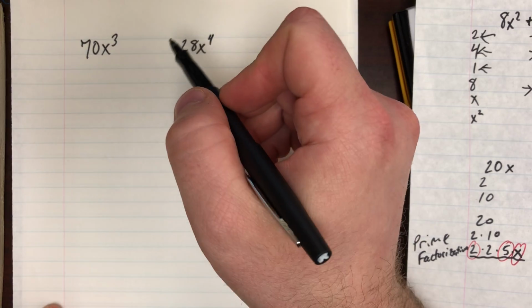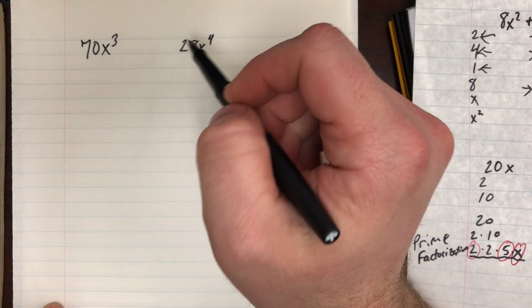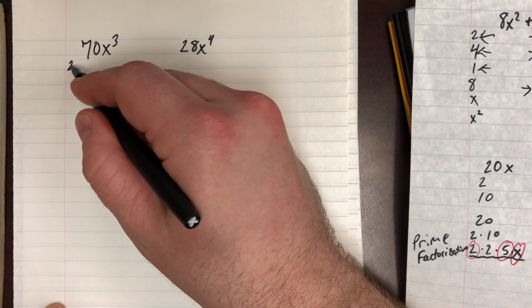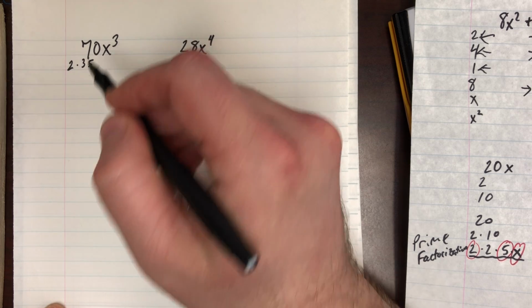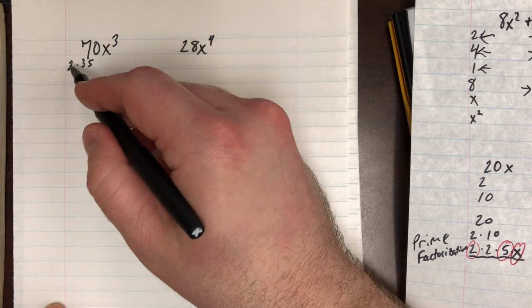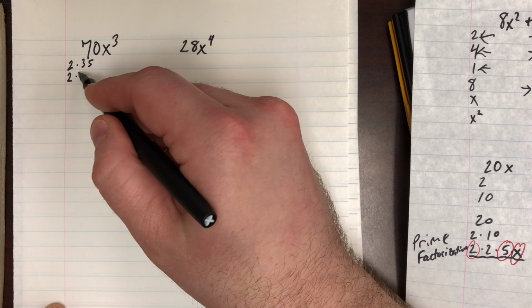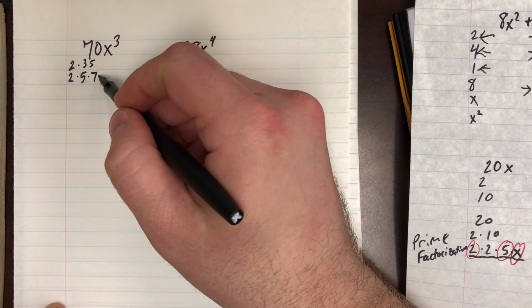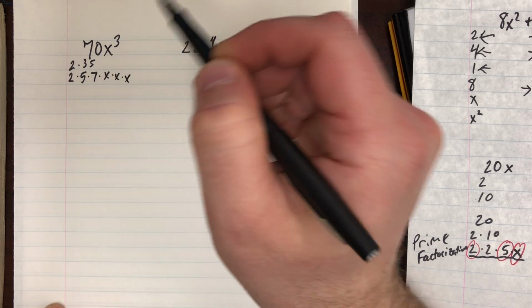So 70, well, it's even, right? So I can pull a 2 out. So I can say this is 2 times 35. So bring the 2 down. 35 is 5 times 7. Oh, so we're actually done here. And then x cubed is x times x times x, right?